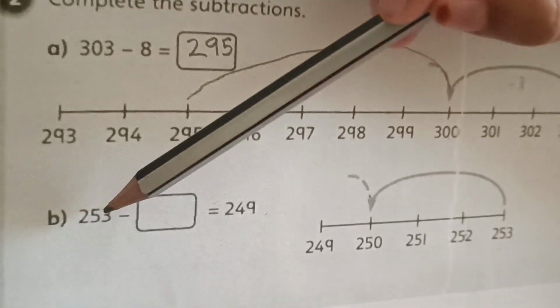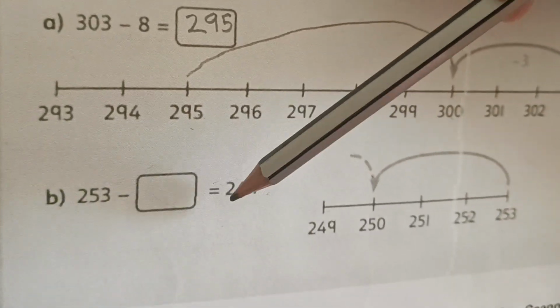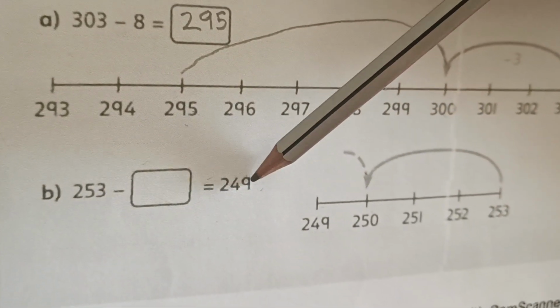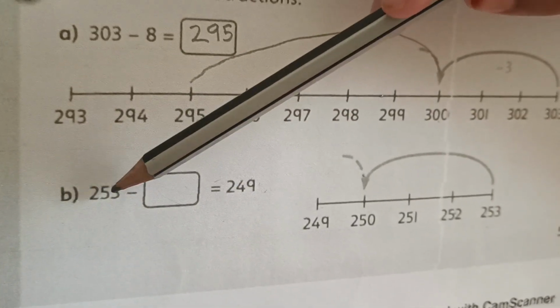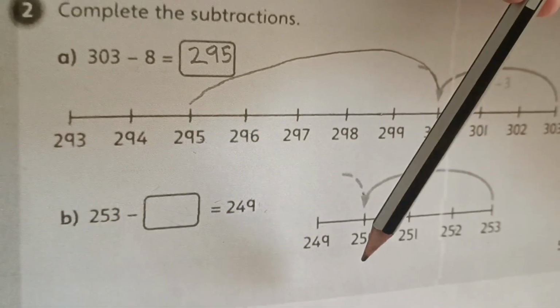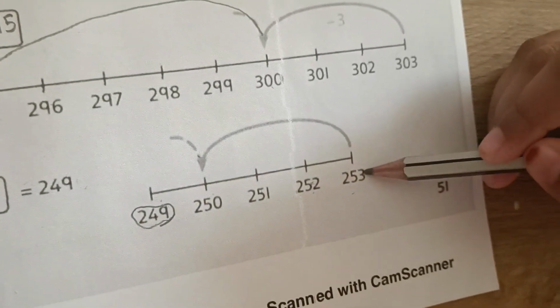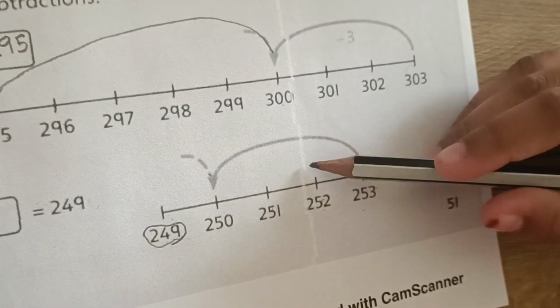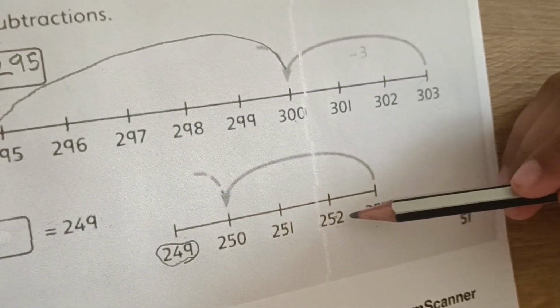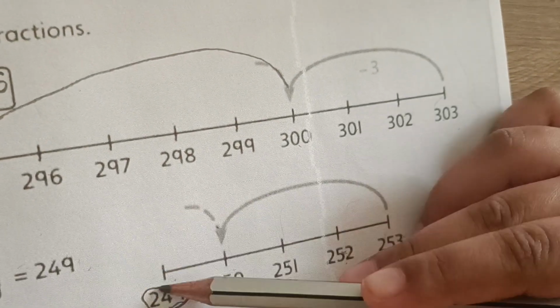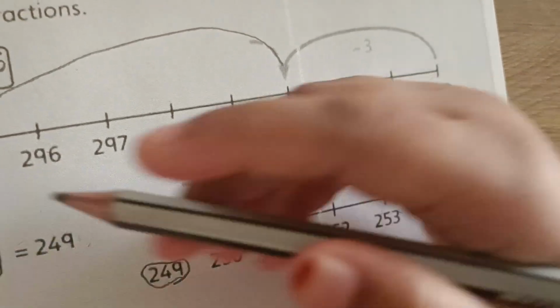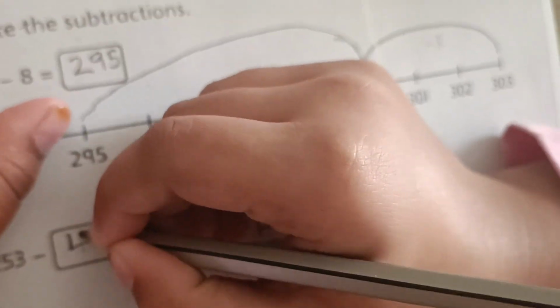B. 253 minus blank equals 249. Now we have to check what is the number that is subtracted. Now 253 is here. We will count backwards to check the number: 1, 2, 3, 4. Let's write the answer.